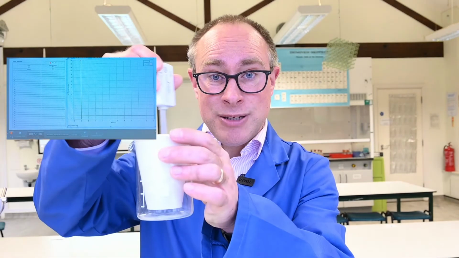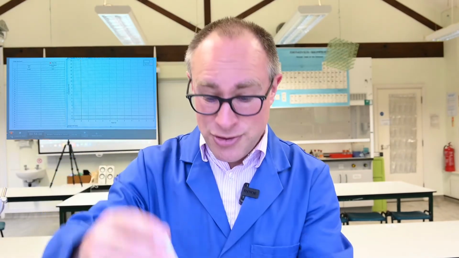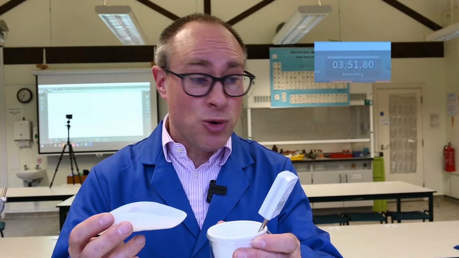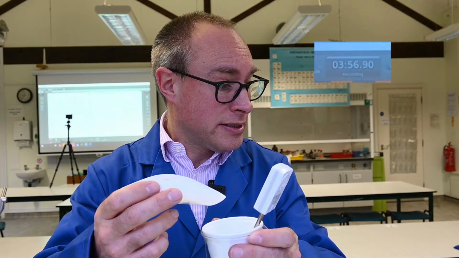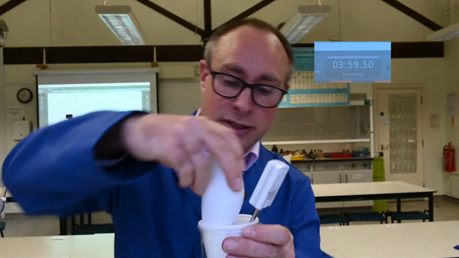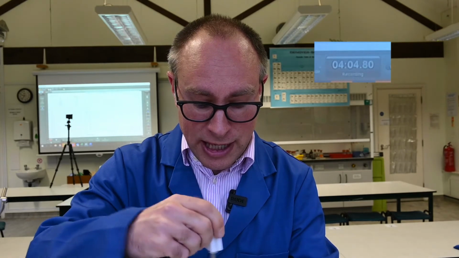It's a good idea to stir the mixture, so I'm using the temperature probe to stir it, just to keep an even temperature throughout that solution. Okay, so we're just coming up to the 4th minute now. And in it goes. And I'll give that a good stir. So the temperature stabilised at about 15.9 degrees C.